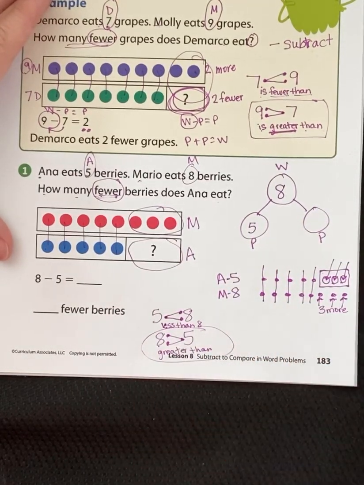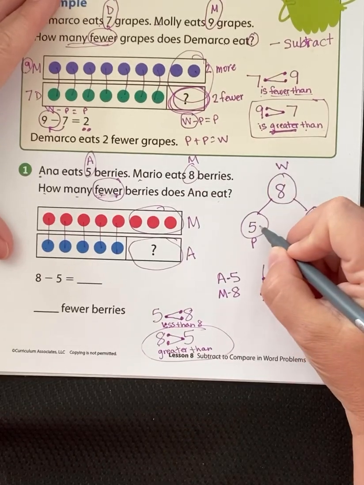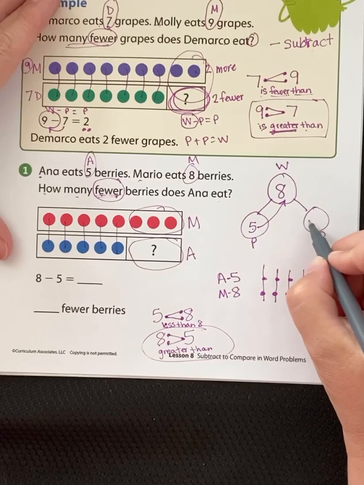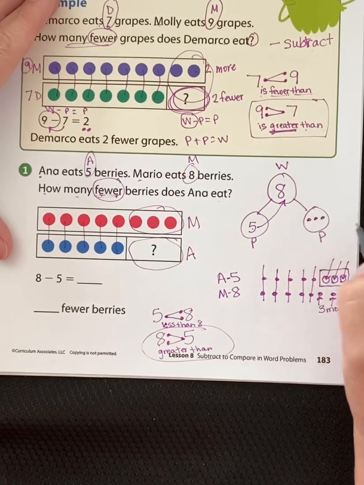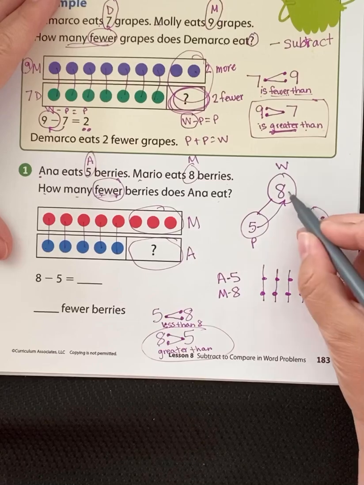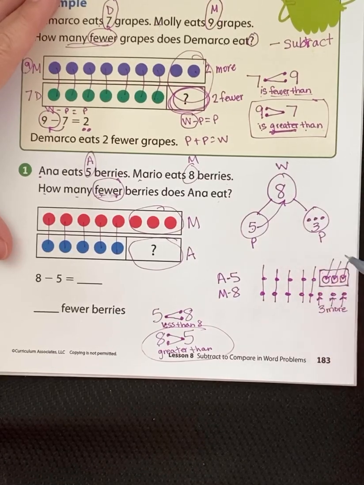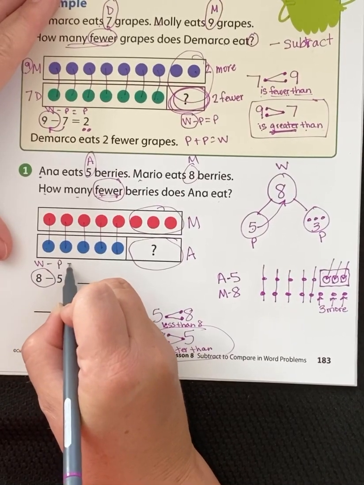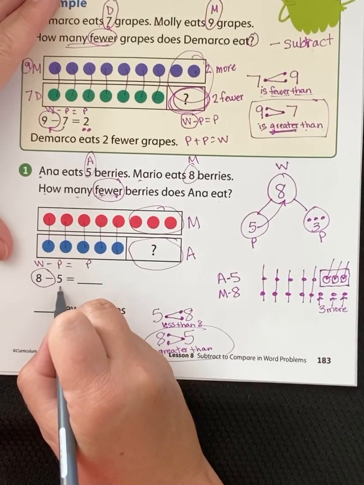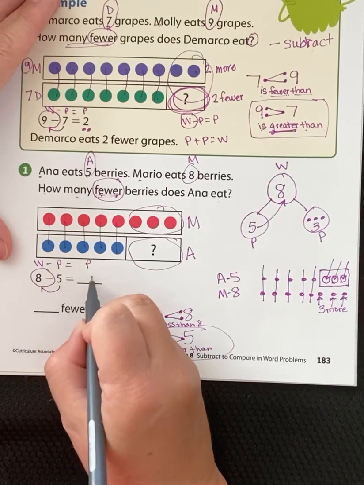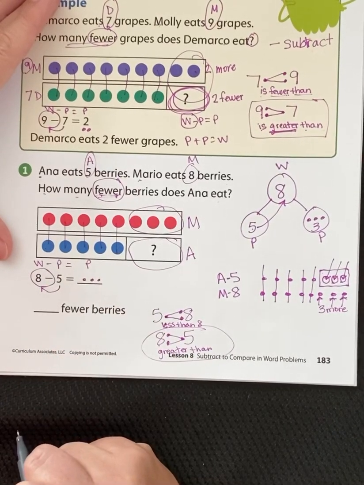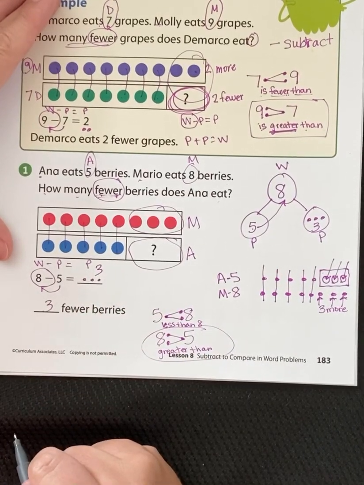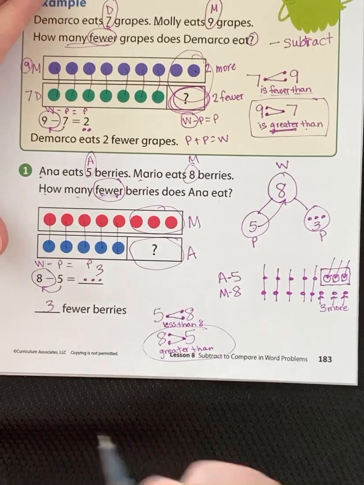We know in all of the problems that we've worked on before, we can count on from the part we know up to the whole. Let's do that here. 5, 6, 7, 8. How many more did we need to get to 8? 3. Here we have whole minus a part equals a part. Count on from the part you know up to the whole. 5, 6, 7, 8. How many is that? 3. Anna had 3 fewer berries and Mario had 3 more berries.